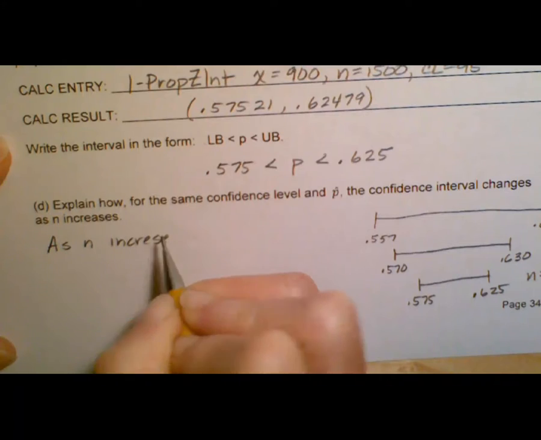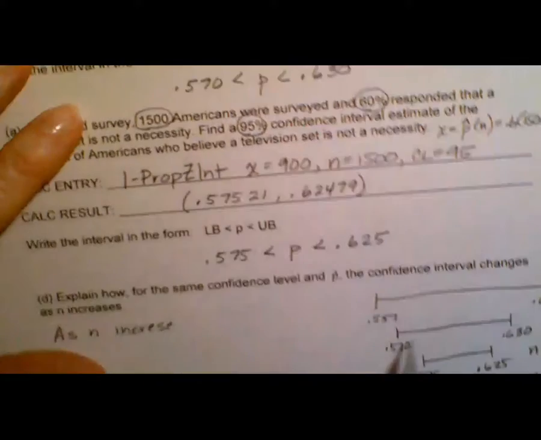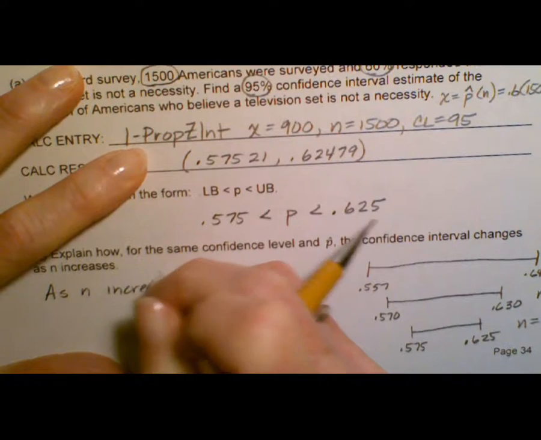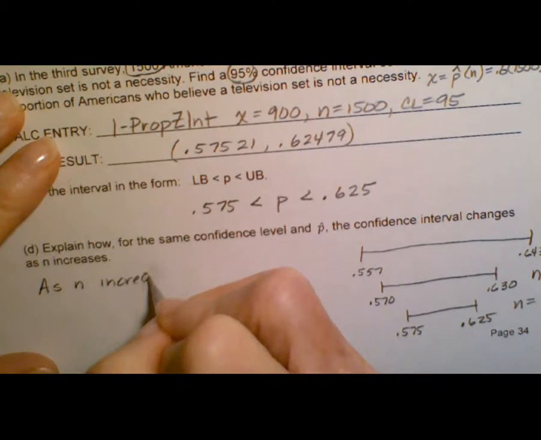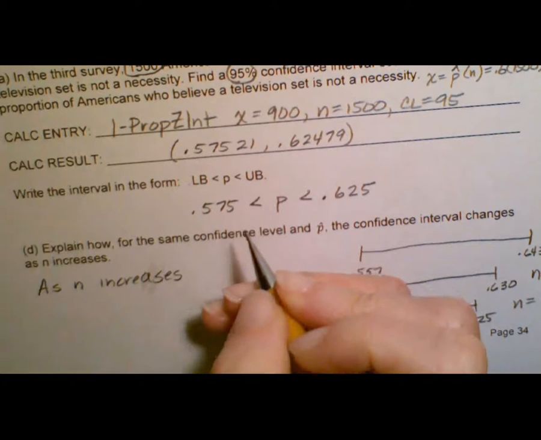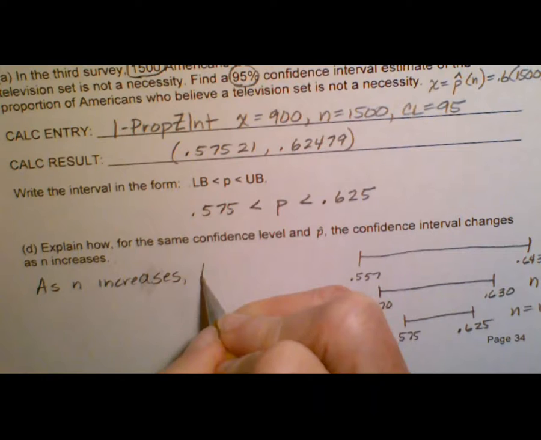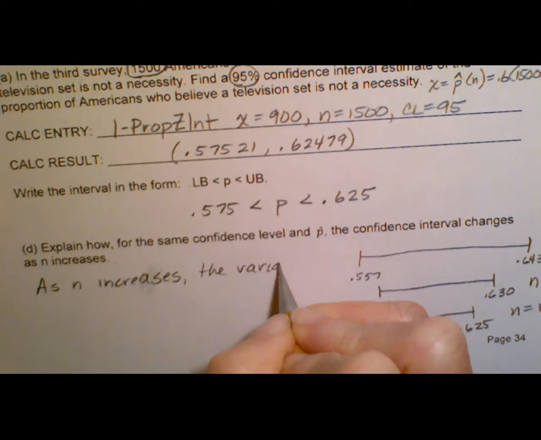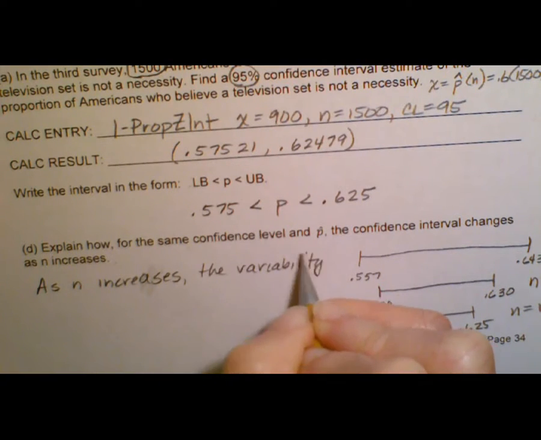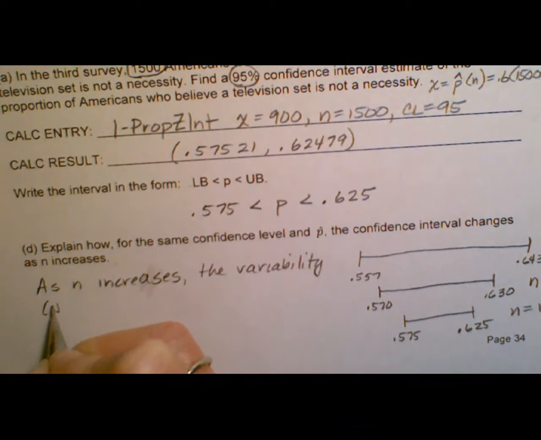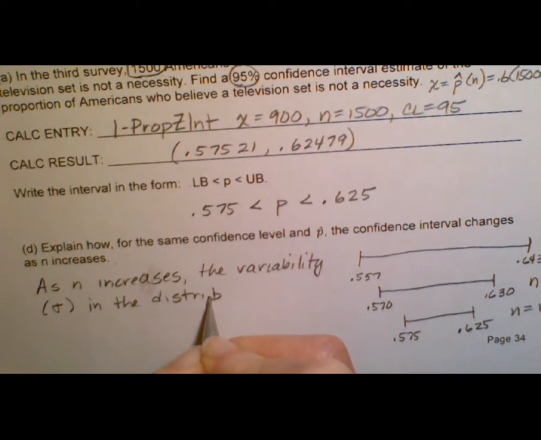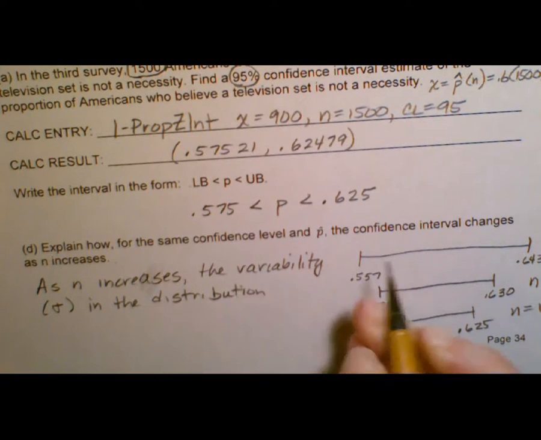As n increases, the variability, now I know we're not seeing this number, but variability is the standard deviation, sigma, in the distribution, decreases.